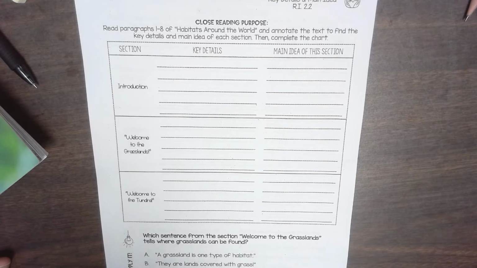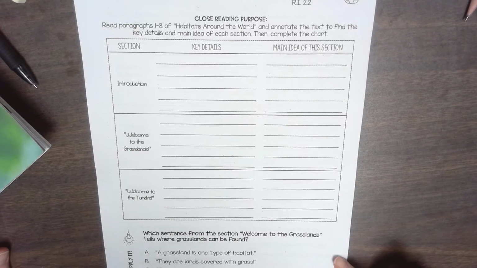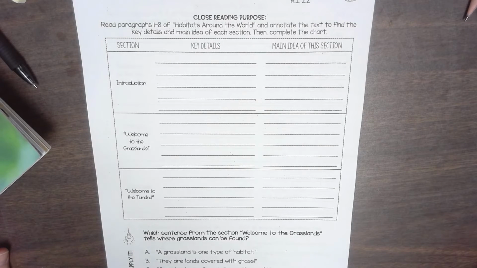Hi guys, today we are going to work on finding the key details and main ideas of each section of our story, Habitats Around the World. Remember, the main idea is what the section is mostly about, so it shouldn't be too hard. We're going to go through each section together, and then at the end of it I'm going to ask you to see if you can come up with some of the key details on your own.